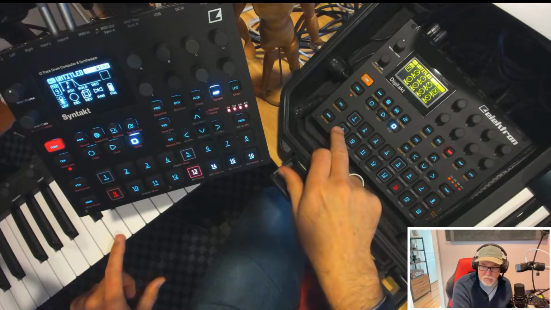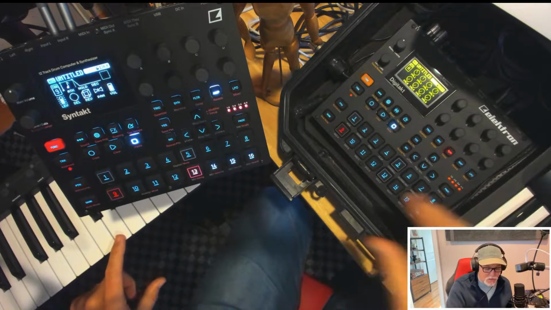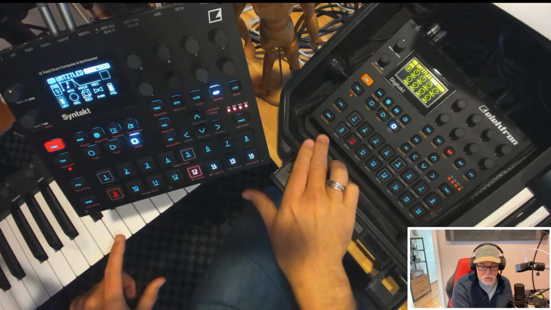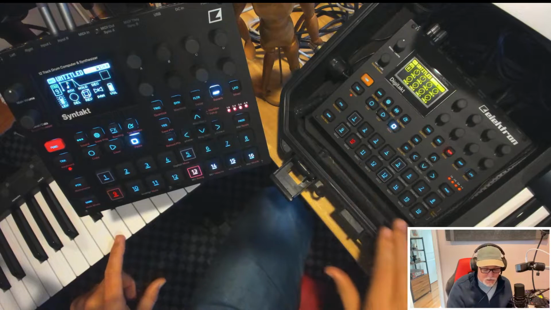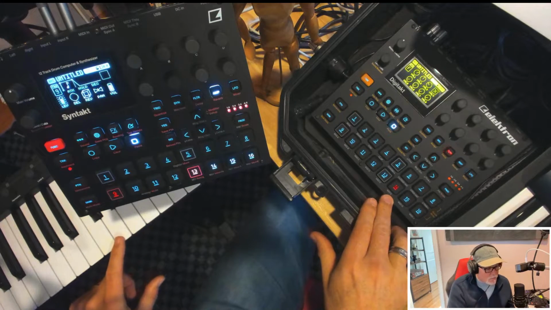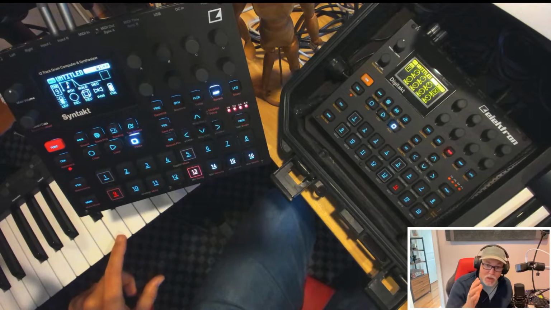And likewise, if I pick another, this is actually a VST, so this is Omnisphere running inside of Bitwig, and I can sequence notes to that as well. So just to explain that, I've got all these configured. Let's go back to the Syntakt, since that's the topic for the video. Now let's go into Bitwig.